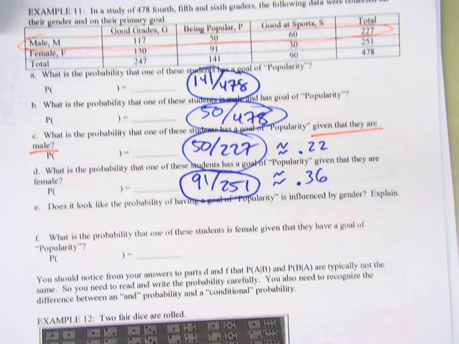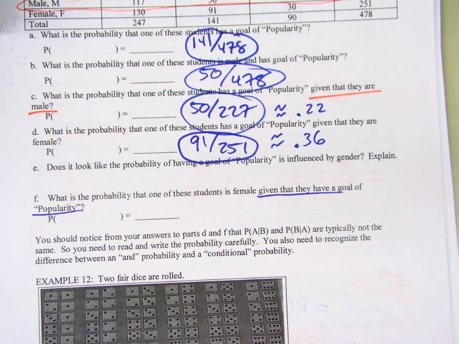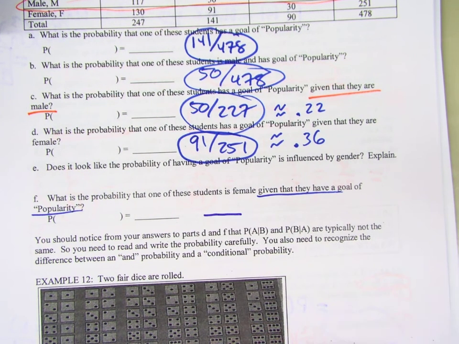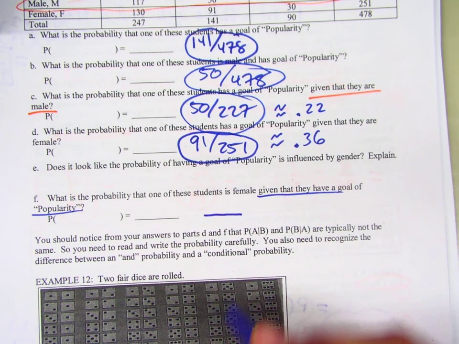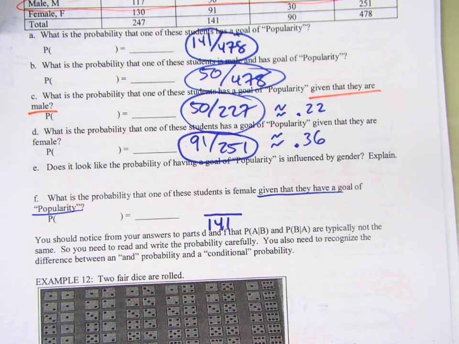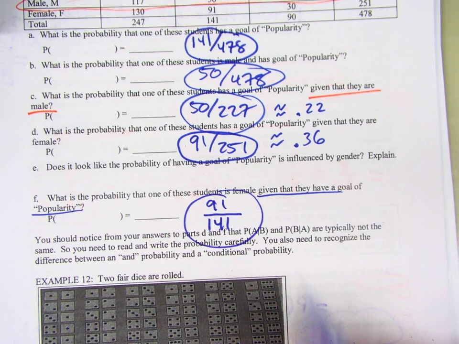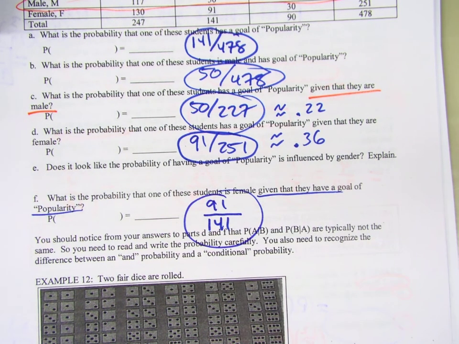Last one. What is the probability that one of these students is female given that they have a goal of popularity? So how many total are we zooming in or focusing on? 141. Exactly, because we're just focusing on the popularity column. And now how many of those are female? And that's it. Does that make sense to you guys?